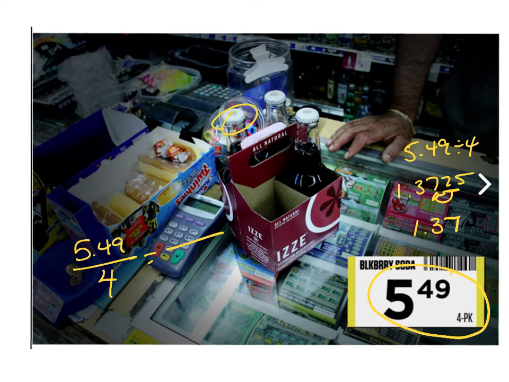So we only have 1, 2, 3. We're going to multiply these by $1.37. So 3 times $1.37, we would sell this for $4.11. So just some practice, real life sort of practice.